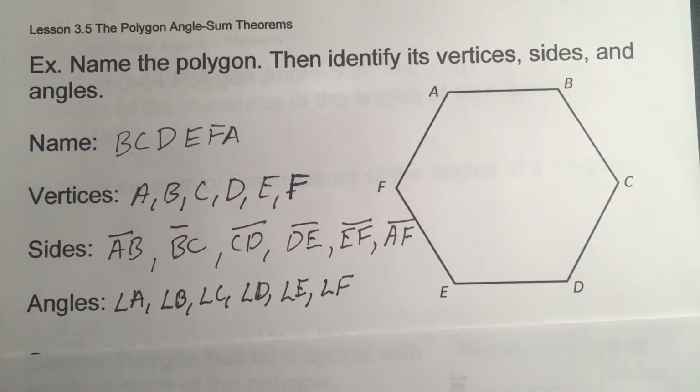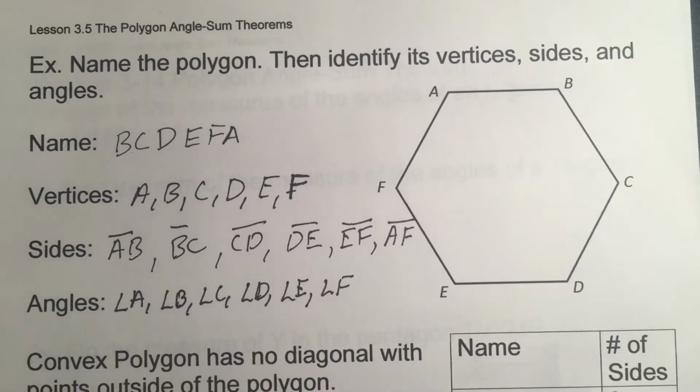Typically on a quiz or a test, I'm going to say, hey, name this one way, or give me a vertex, give me a side, give me an angle. You won't have to list them all out, but here we're listing them all. So you kind of know what's going on there.